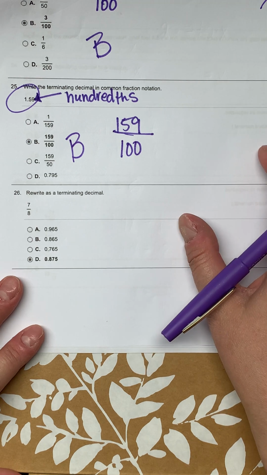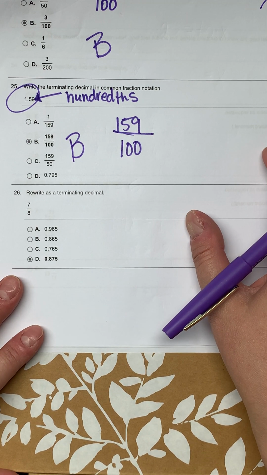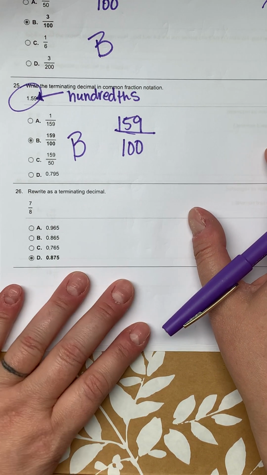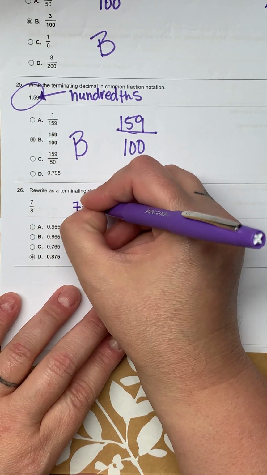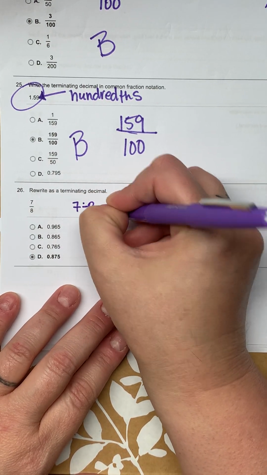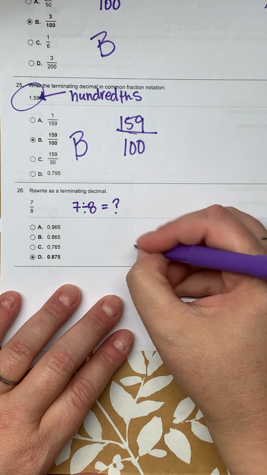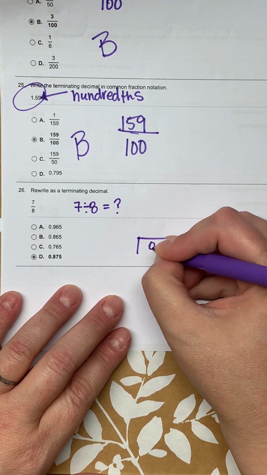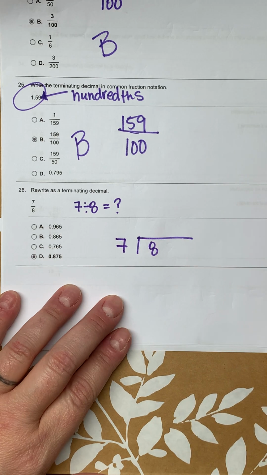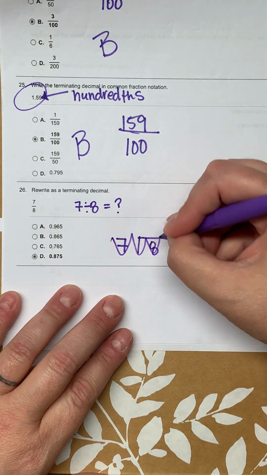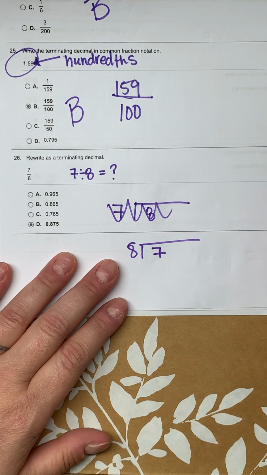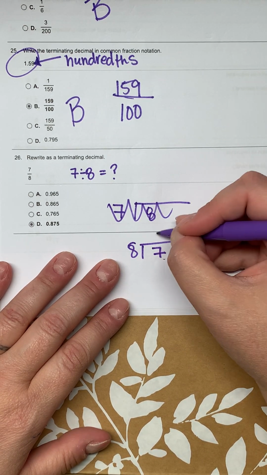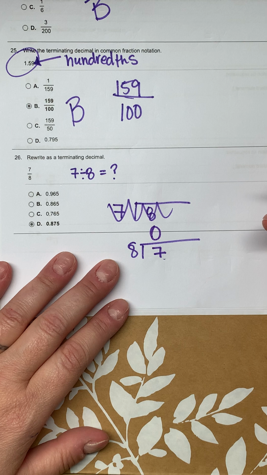It says rewrite as a terminating decimal. Okay, there's 2 ways you can do this. You either can throw it in your calculator and say 7 divided by 8, or you can actually do it yourself. Nope, backwards. 8 goes into 7. Okay, so 8 cannot go into 7, so I put a 0.